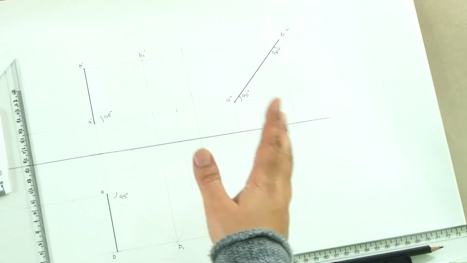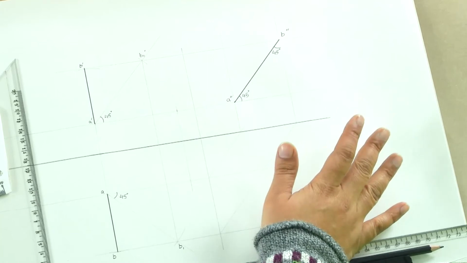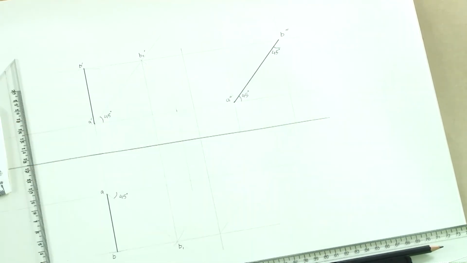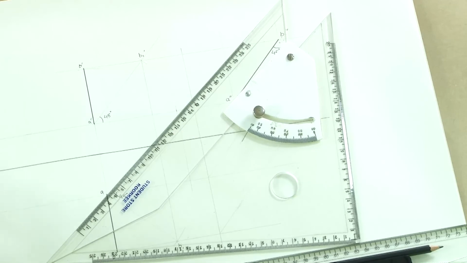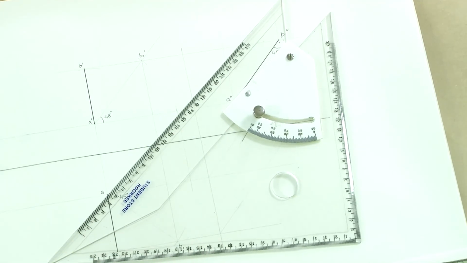Instead of taking 45, you may try to take something else. Say, try taking 30-60, where the line is contained in this plane and is making an angle of 30 with HP and 60 with VP, and then see what happens. So, try doing the special cases and also the cases where you have the line inclined to both the planes, and see whether you get the same projection line for both the projections. If you have understood it clearly, you will always get these projection lines matching.